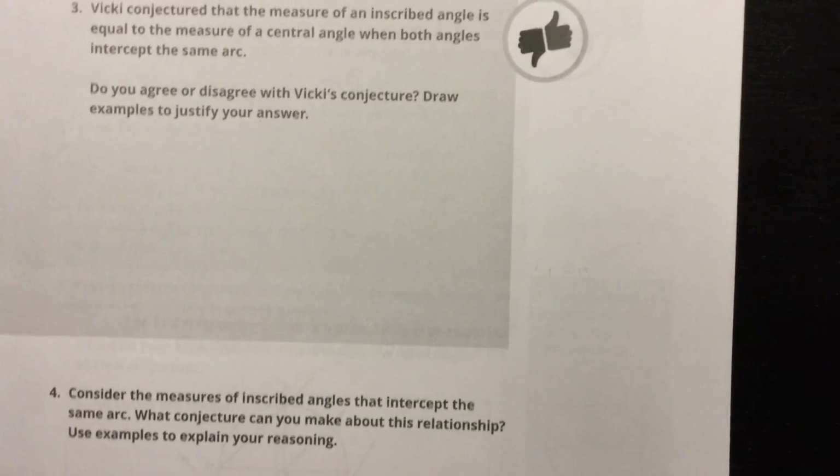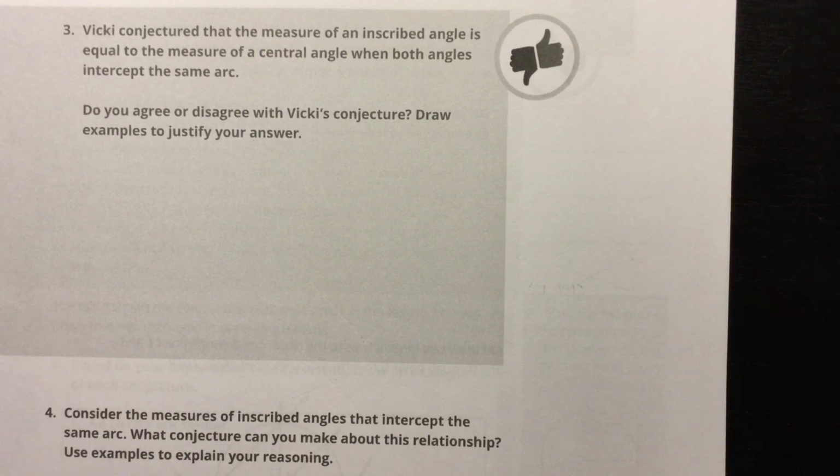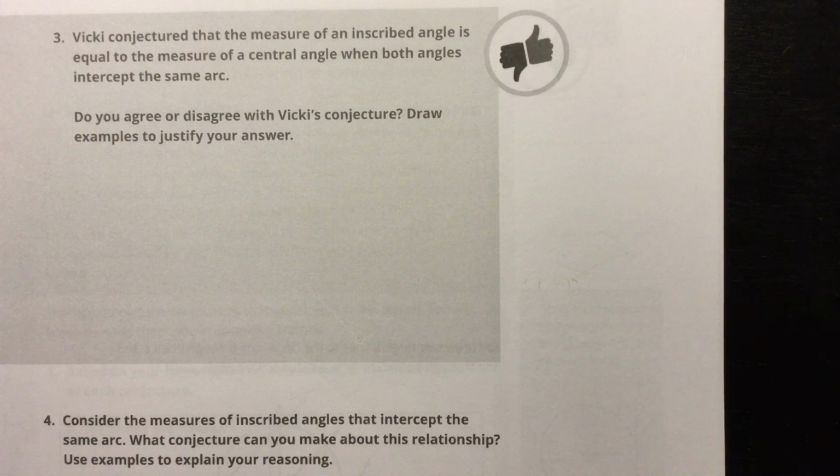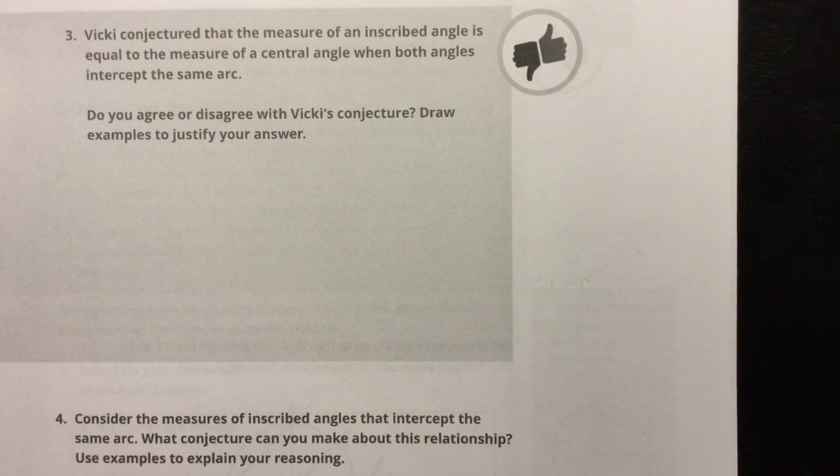So now going on to number 3, talking about Vicky. Vicky conjectured that the measure of an inscribed angle is equal to the measure of a central angle when both angles intercept the same arc. Do you agree or disagree with Vicky's conjecture? Draw examples to justify your answer, okay?